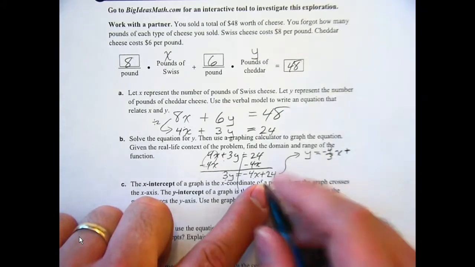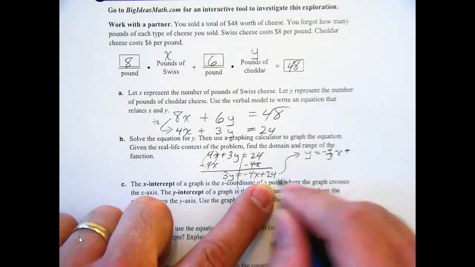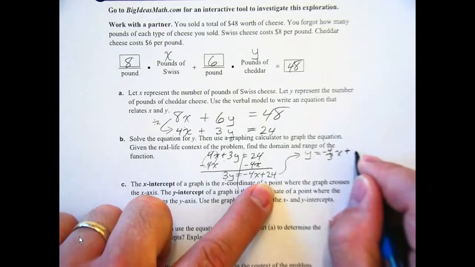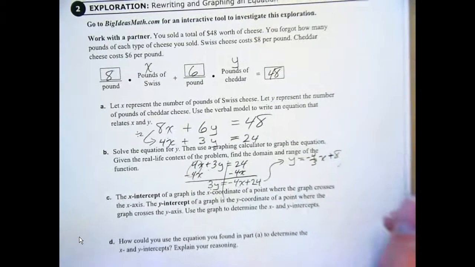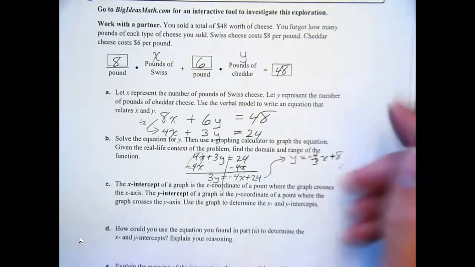So ask yourself what times 3 makes 24? Yep, that's true. It is 8. Okay, now the benefit of having it like this, a couple reasons. Last problem we talked about our input-output table.